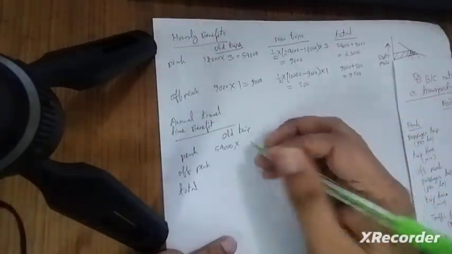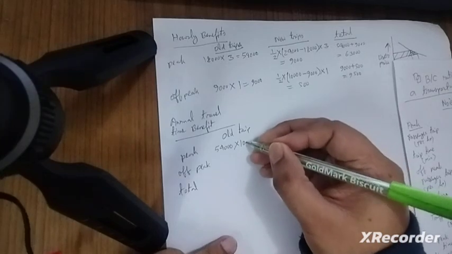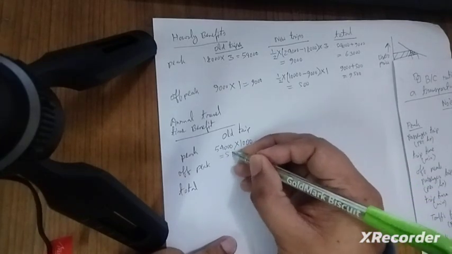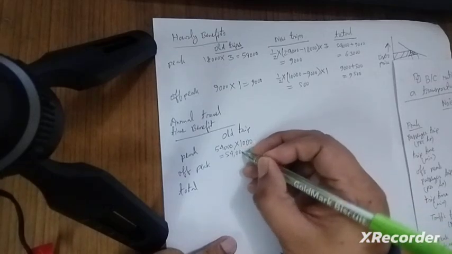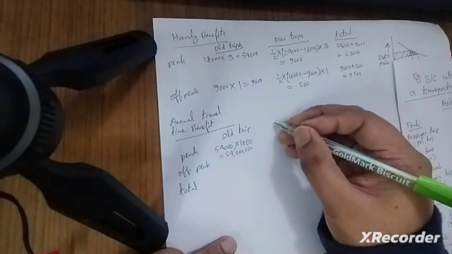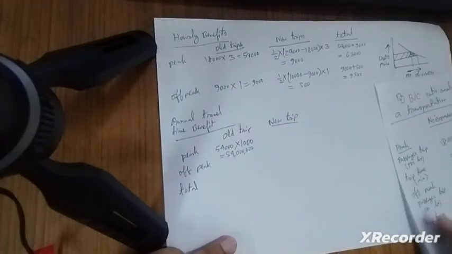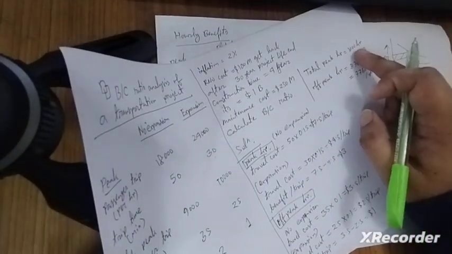So we have to multiply 54,000 with, for peak hour, 1,000, which will give 54 million for old trip. For new trip, again our peak hour is, as per question, 1,000 hours.